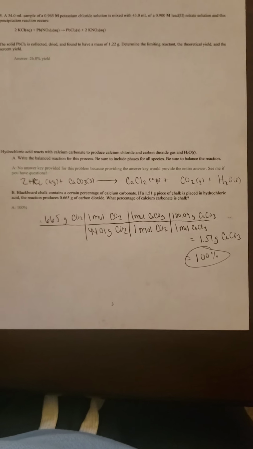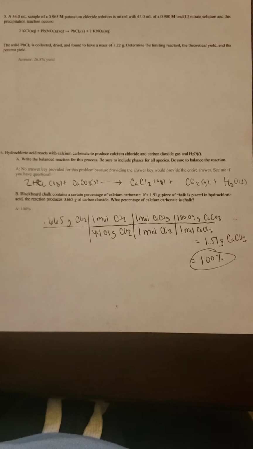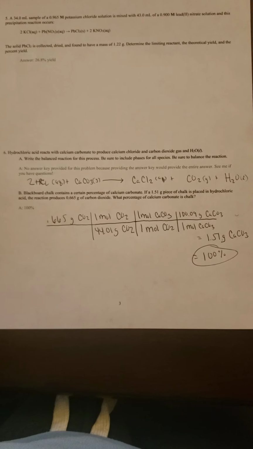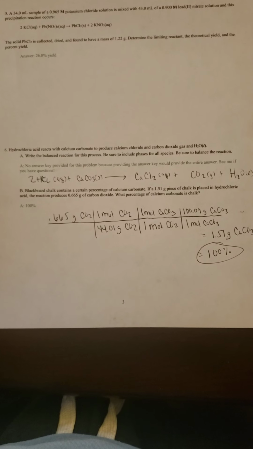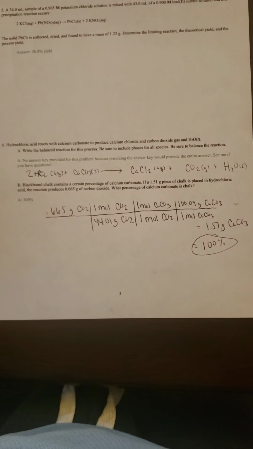All right. So, question six asks: hydrochloric acid reacts with calcium carbonate to produce calcium chloride and carbon dioxide gas with H2O. Letter A asks to write the balanced reaction for this process. Be sure to include phases for all species. Be sure to balance the reaction. So it's pretty straightforward. It's not that difficult.